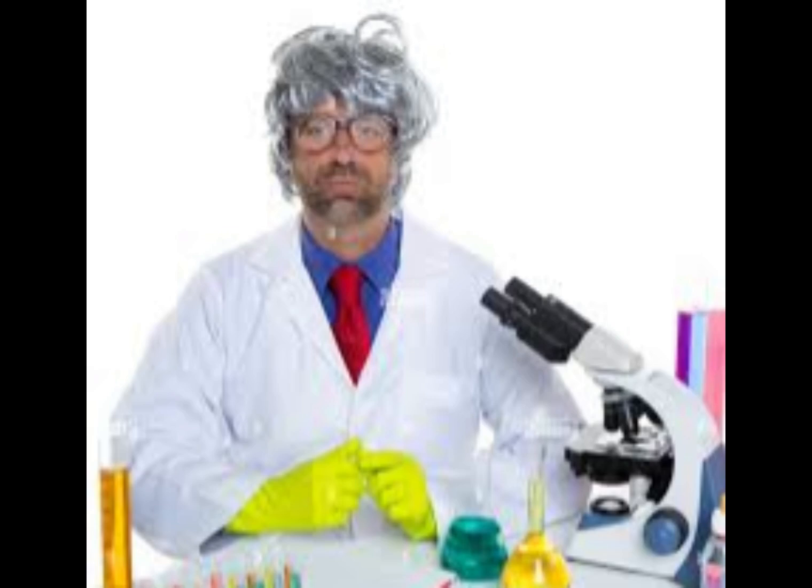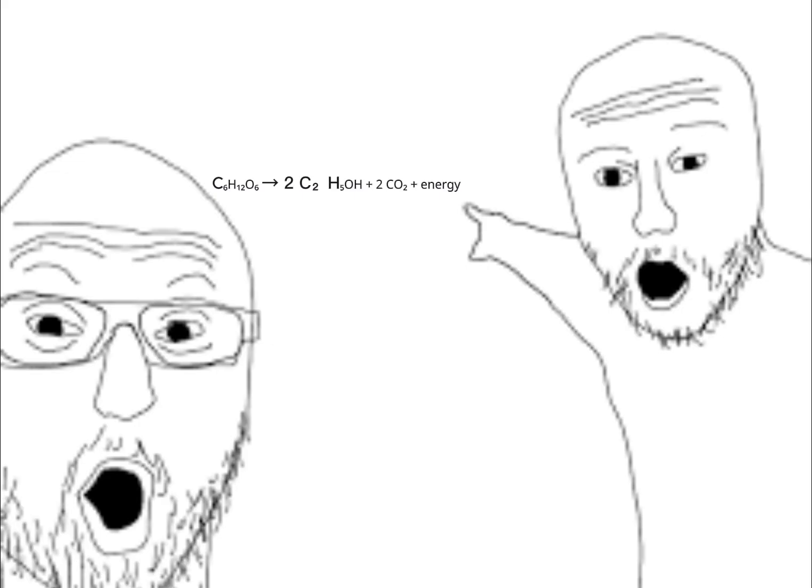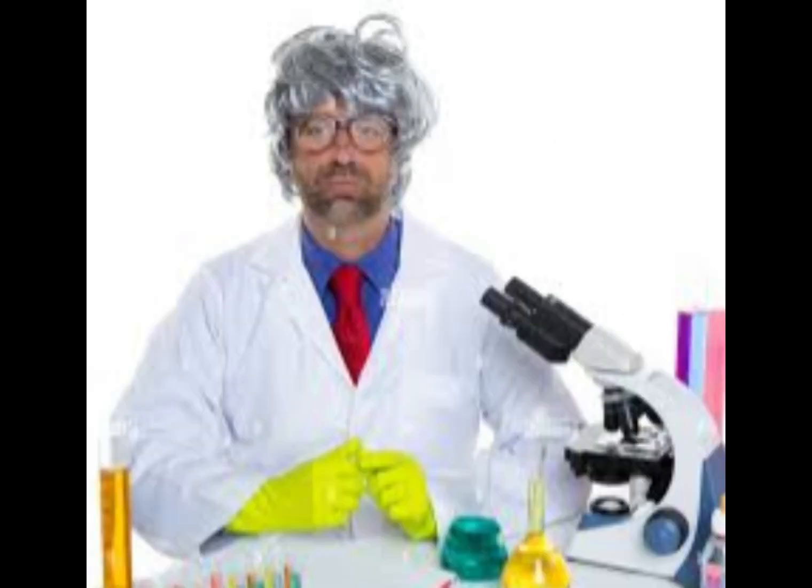Now, in human cells, if oxygen is available, that pyruvate would head into mitochondria, where it's further broken down through the Krebs cycle and the electron transport chain, producing a lot more ATP. But in yeast, when there's no oxygen, the process stops early. The pyruvate is converted into ethanol and carbon dioxide. The overall chemical reaction looks like this. That is one molecule of glucose turning into 2 molecules of ethanol, 2 molecules of carbon dioxide, and a small amount of energy.